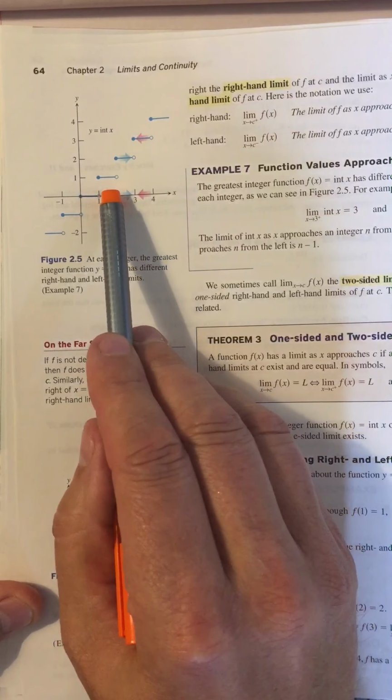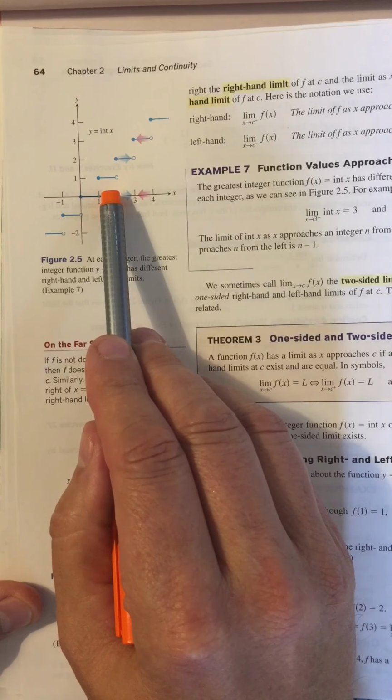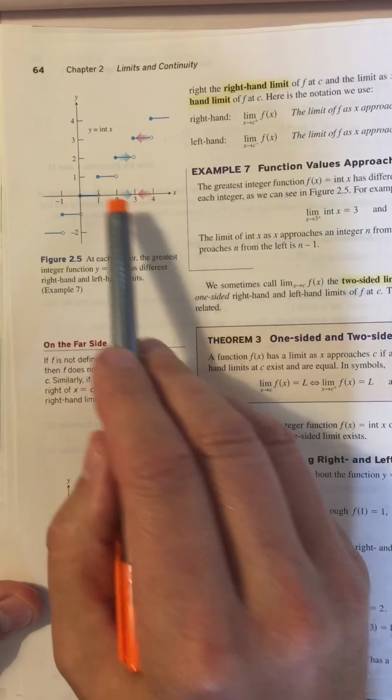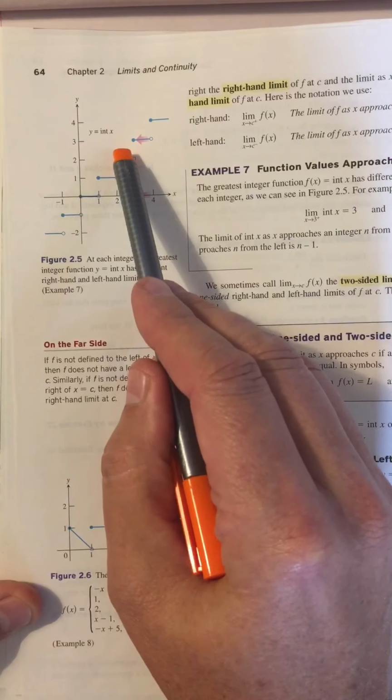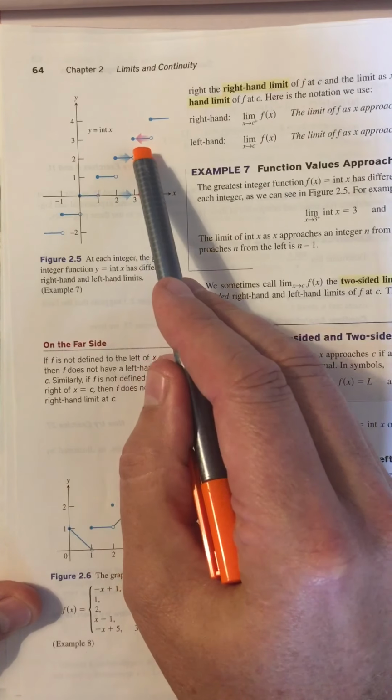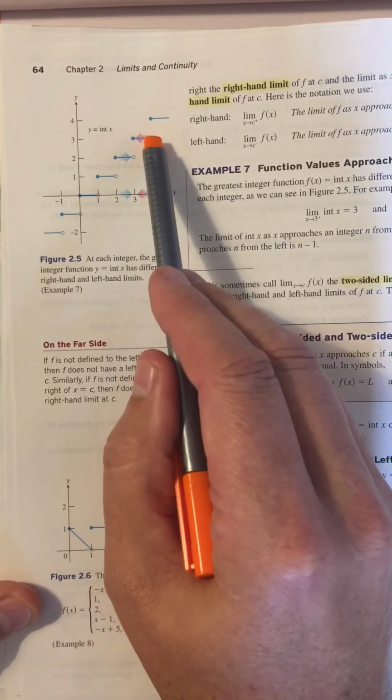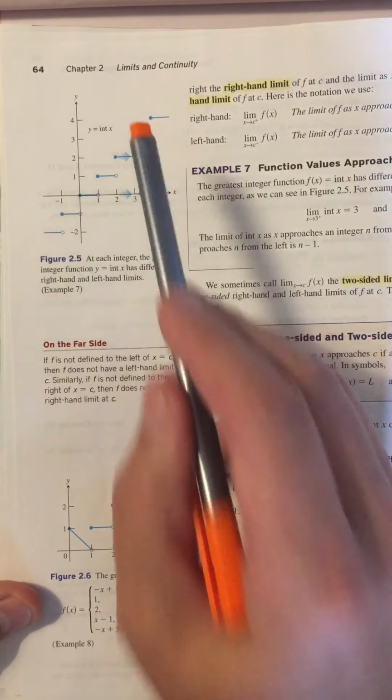So for example, when x is 1.5, the largest integer that is smaller than 1.5 is 1. So it stays 1 until we get to 2, and then it jumps to 2, and then it stays 2 until we get to 3, and then it jumps to 3. So it has these jumps. By the way, that has a name. It's called a jump discontinuity.